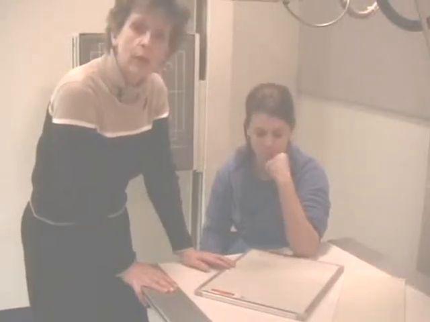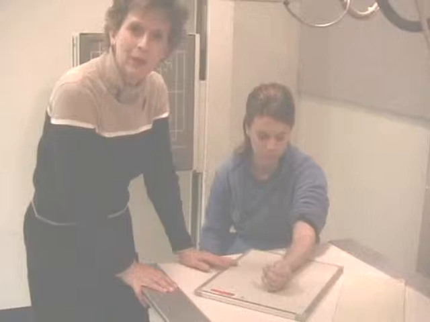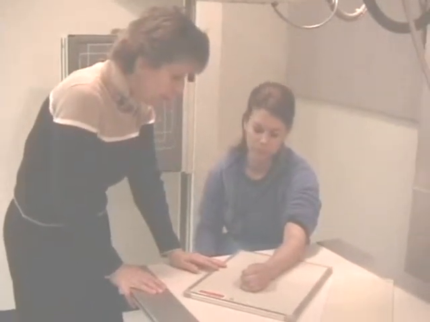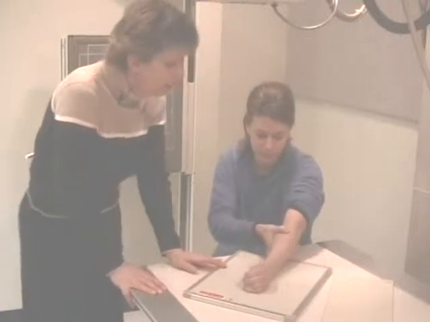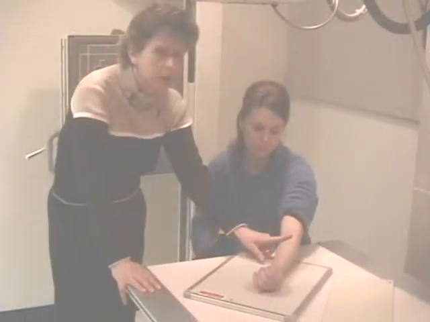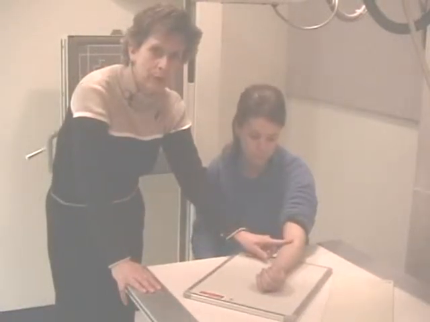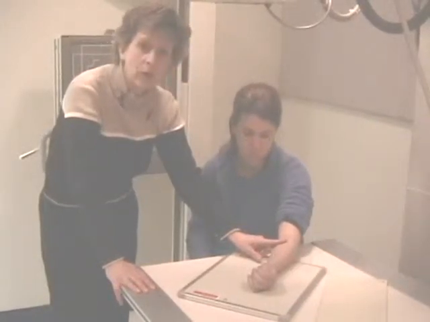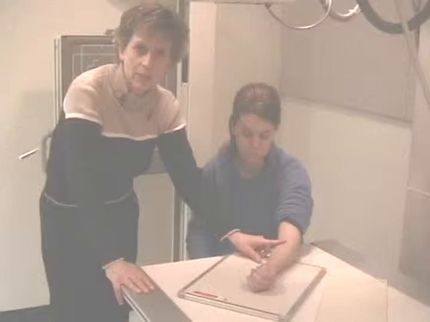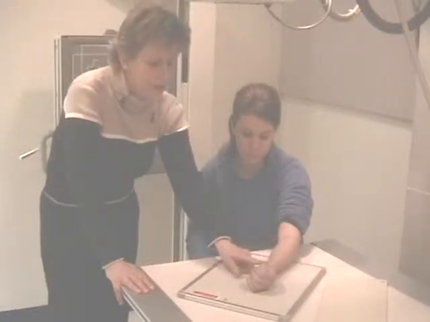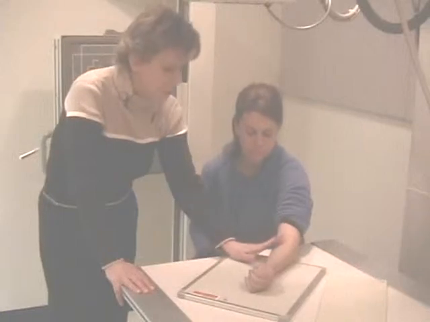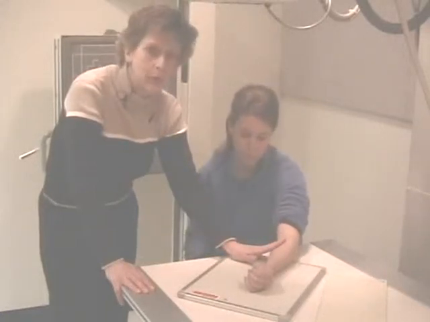Before I can actually decide where I'm going to put my ID blocker, I need to talk to my patient. Drea, where'd you hurt yourself? Where's your most pain? And if you notice, she's touching closer to her elbow. That would be defined as a proximal forearm. The emphasis will be placed on the elbow rather than the carpals. We're going to include both joints, but the proximal end is going to be more important.